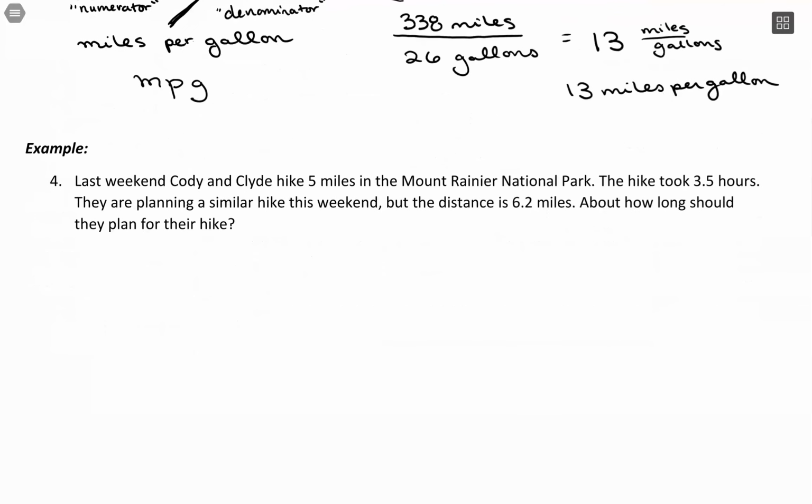With this example, we have Cody and Clyde hiking 5 miles in Mount Rainier National Park. The hike took them 3.5 hours. They're planning a similar hike this weekend, but the distance is 6.2 miles. This is what I was saying above: they're giving you information in terms of something that works together. That 5 miles and that 3.5 hours go together with the one hike that they did. So let's write that down: last weekend, when they did that hike, we know it was 5 miles long, and with that goes the 3.5 hours.